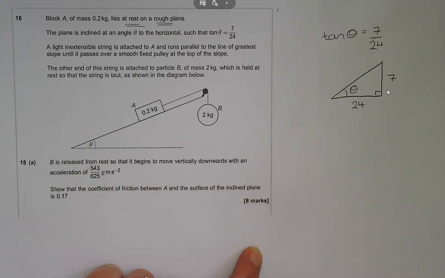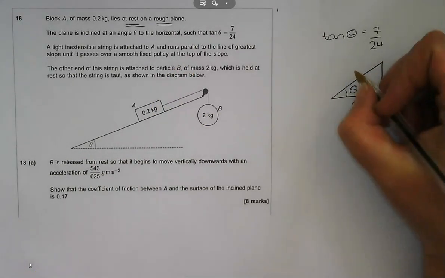Have you worked that out yet, Dan? No, I'm on the question. I've not got a calculator, hang on, let me pause. Thanks, George.